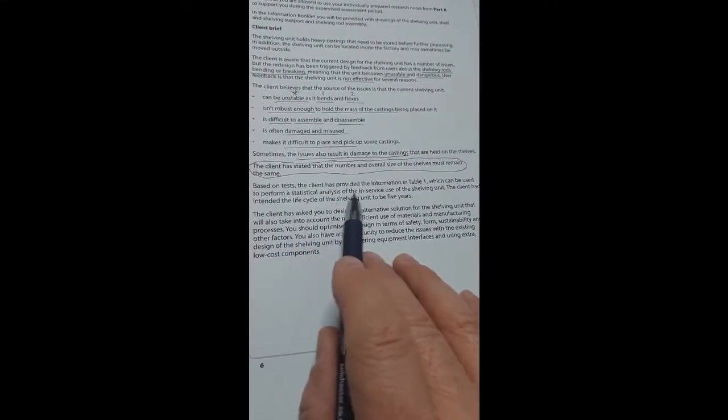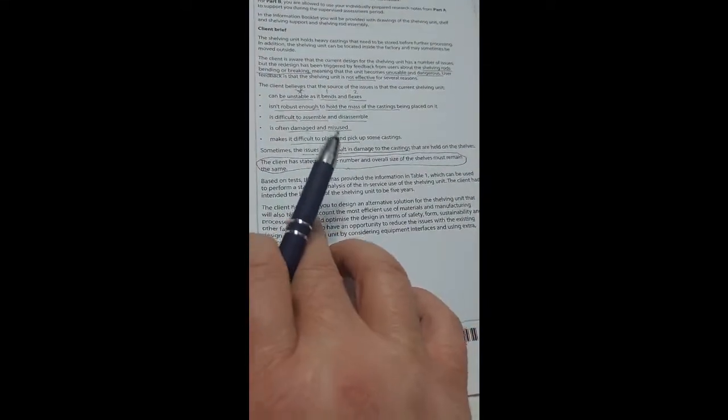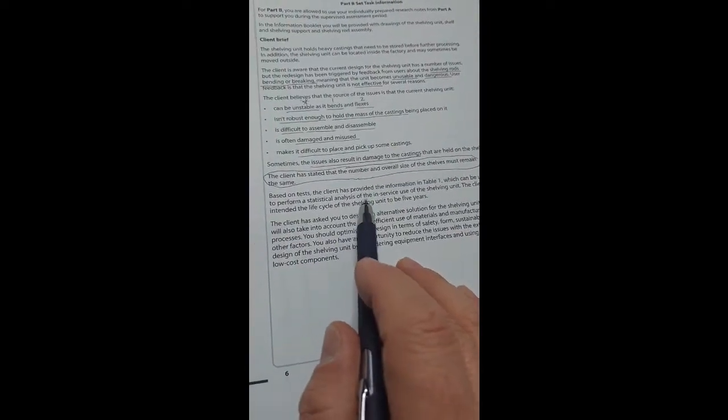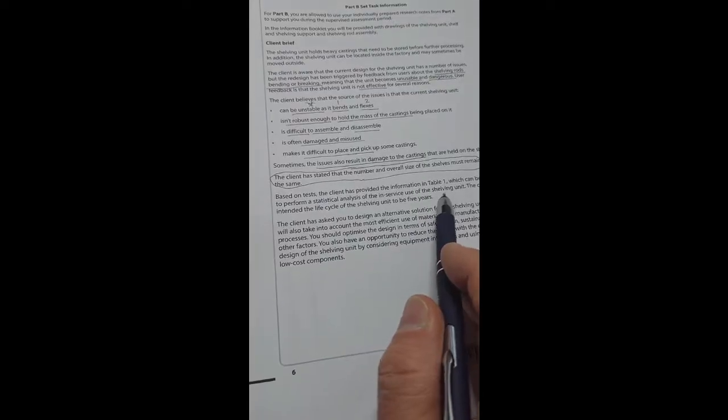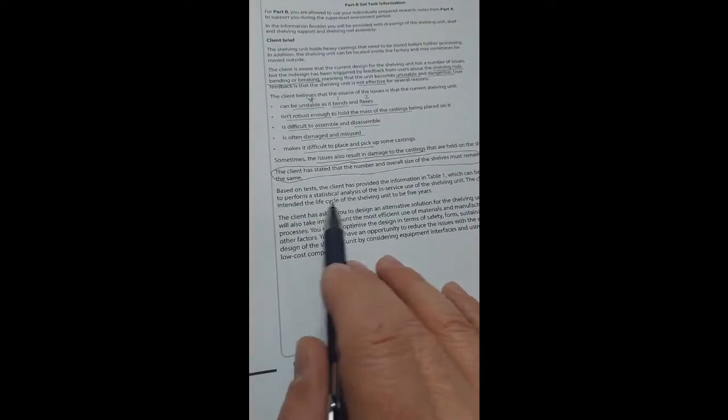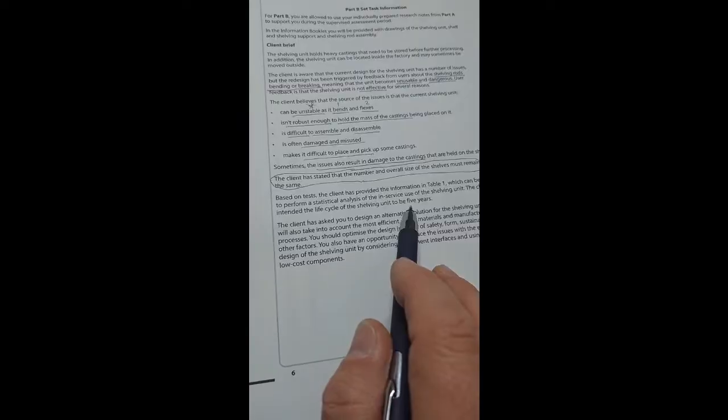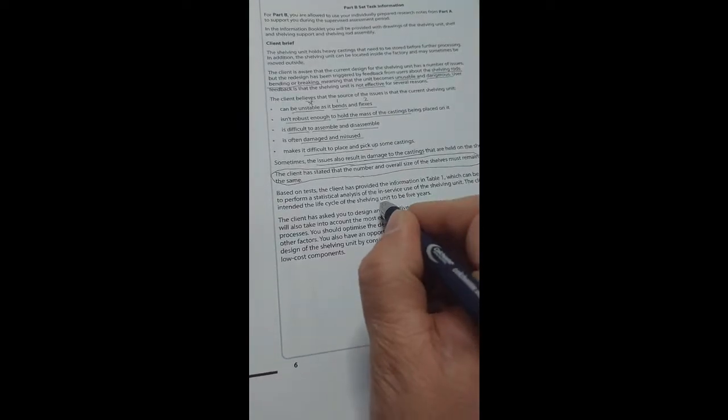Based on the test, the client has provided information in table 1. So there is a table here somewhere. Here's table 1. We'll come back to that. I think that's on a further task. It can be used to perform statistical analysis of the in-service use of the shelving unit. The client had intended life cycle of the shelving unit to be 5 years. That ain't going to last 5 minutes.